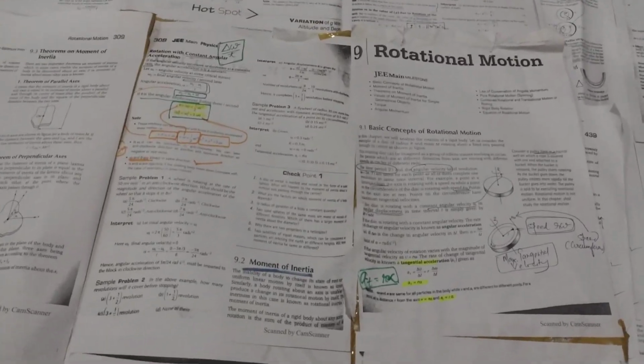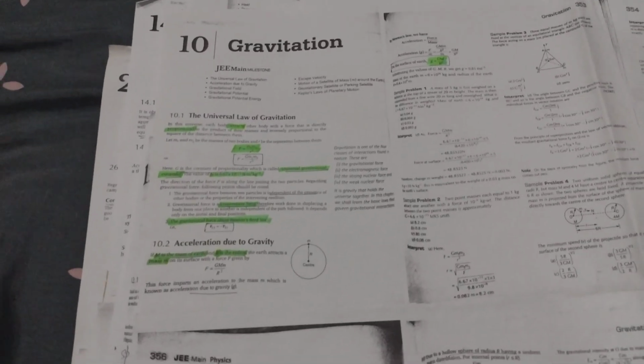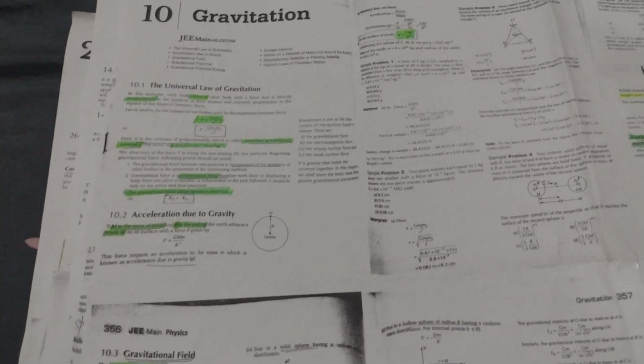Let me show you that rotational motion is there, and you can see the highlighted things over here, right? That I have circled on the important parts. Here I have highlighted with different set of color. Here you can also see the different set of color, and all these things are being used. Now the next one is on the gravitation. On gravitation you can see it is more colorful, in fact, because it's a little bit tricky.